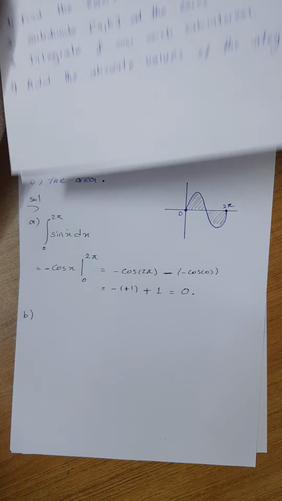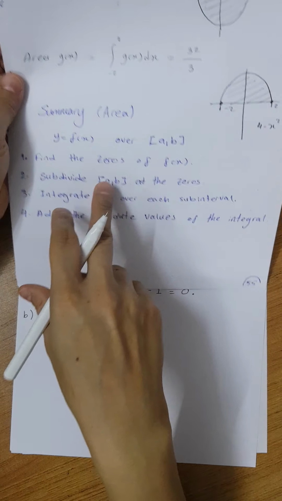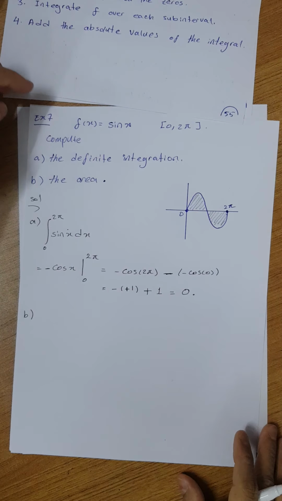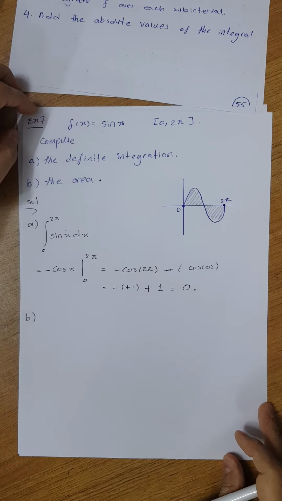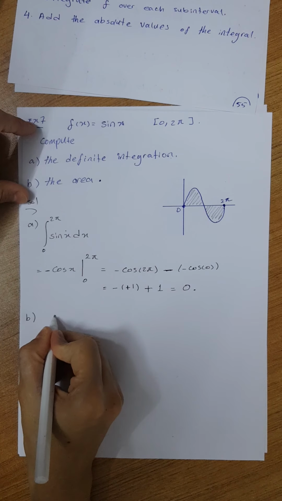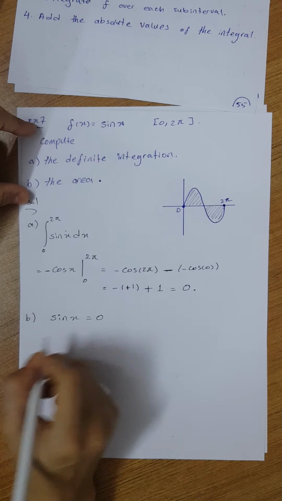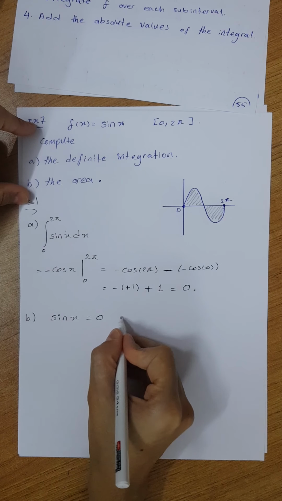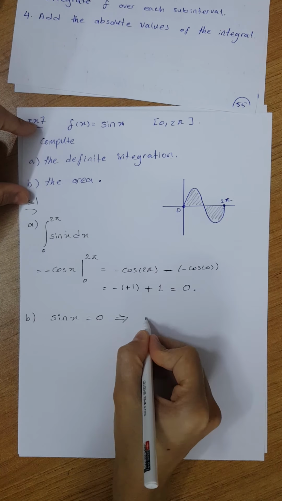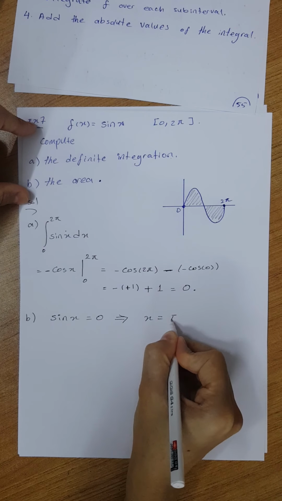So the first step that we have got here, it says: find the zeros of f of x. How do you find the zeros of sine x? It is easy. We are simply equating sine x to 0. What are the angles that make sine x equal to 0?